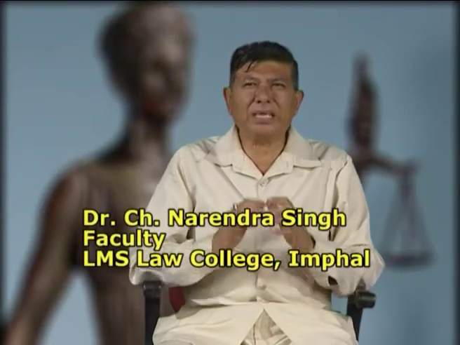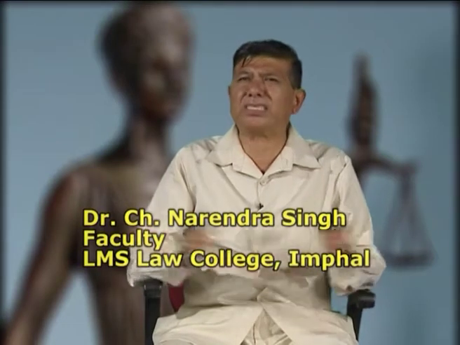Friends, to introduce the subject, there shall be a High Court for each state in India, but the Parliament has the power to establish one common High Court for two or more states. The High Court stands at the head of the judiciary in the state.